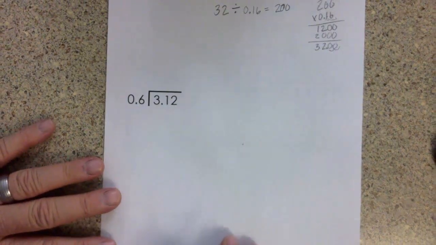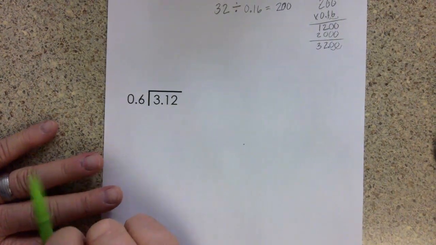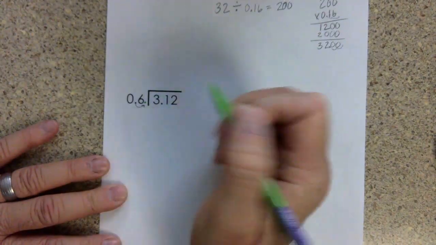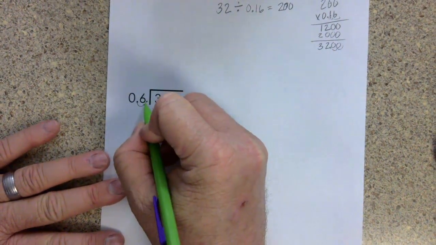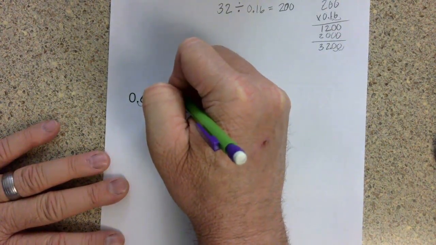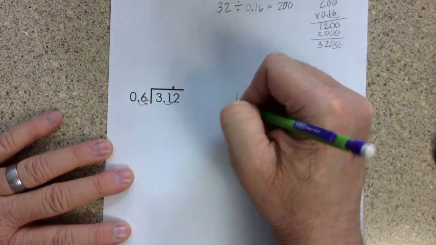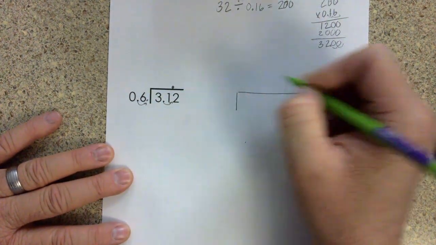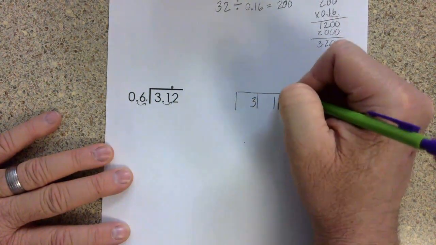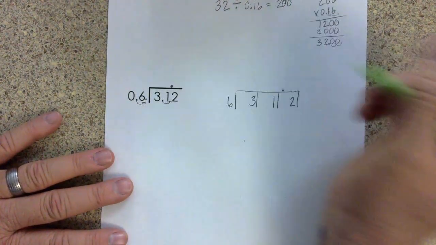All right. Same thing here. I don't want to divide by 6 tenths. I want to divide by 6. So I'm going to move that decimal point here to make 6.0. But when I move that one, I also need to move this one. So now my decimal point is here between the 1 and the 2. All right. So I am doing 31 and 2 tenths divided by 6.